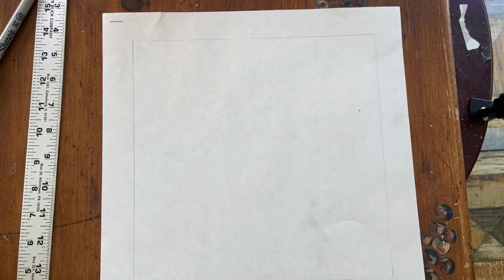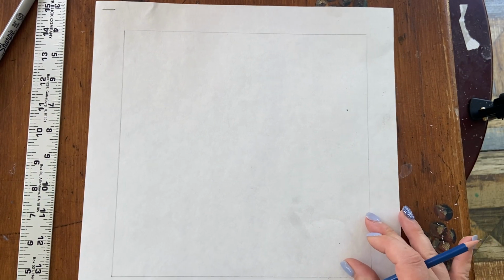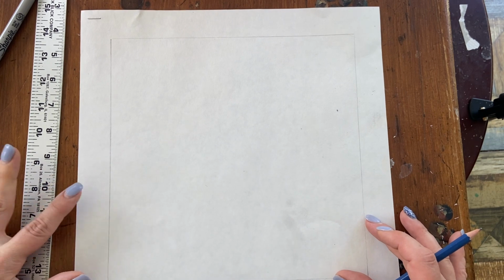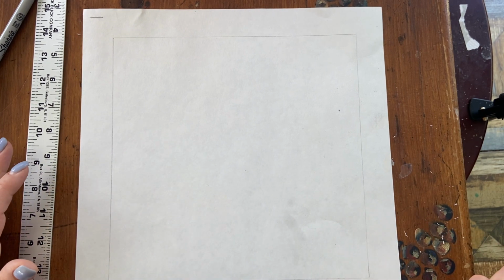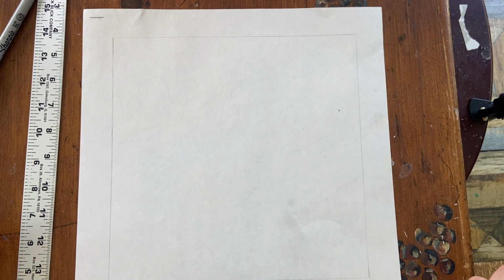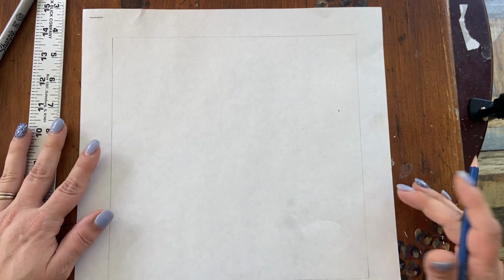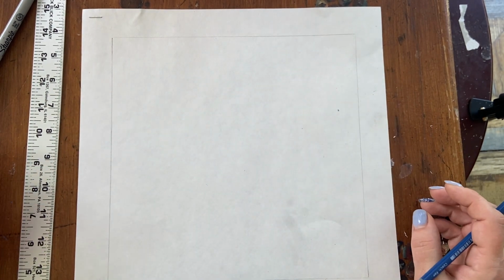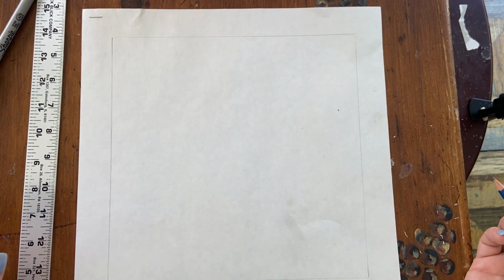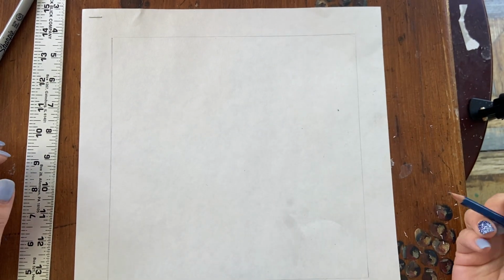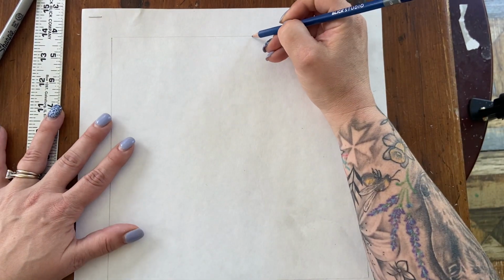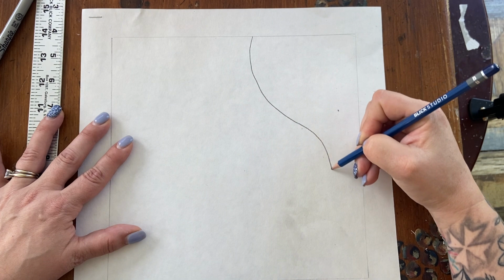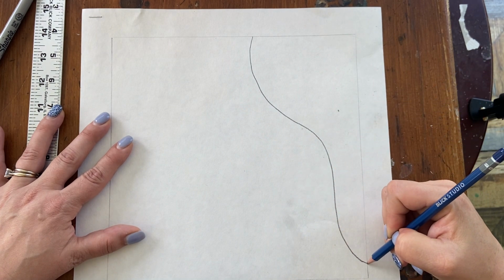The next thing we're going to do is divide this so that we end up with 6 different spaces. I think it looks nicer when your lines are more organic. And I want to think about how I'm going to break this space up, because I want to break it up into 6 spaces. They don't have to be equal. It's not like a grid. It's more flowing. So I'm just going to put kind of a mark in here.